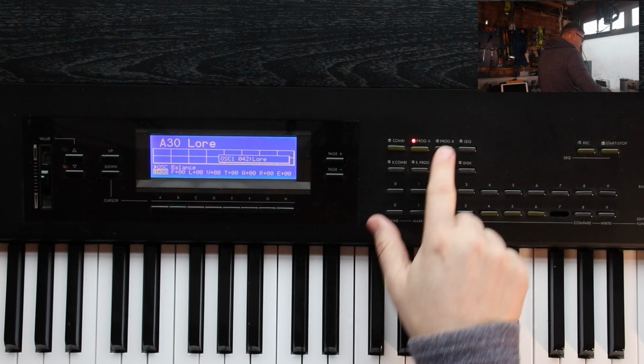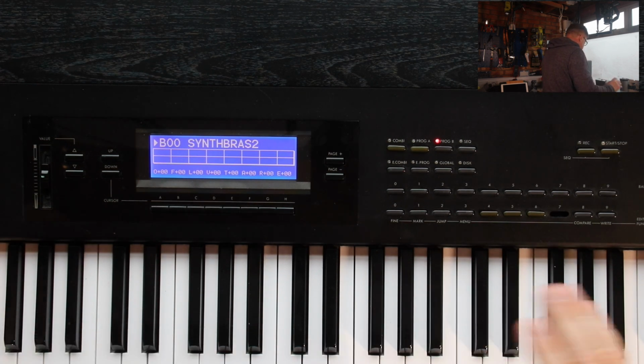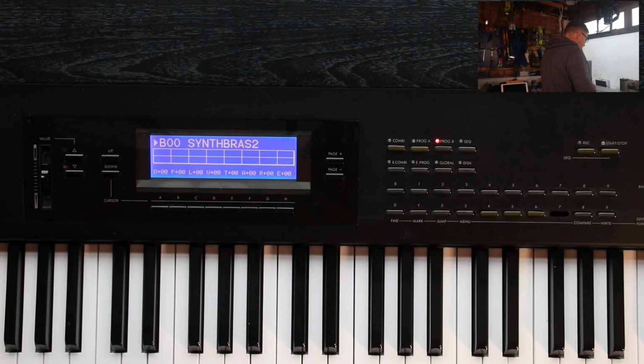Now, as I said, you have two of those. You have Program 1 and Program B. Synth brass on 0, 0, 0. But that literally is sort of the main, if you like, performance interface on this particular machine.